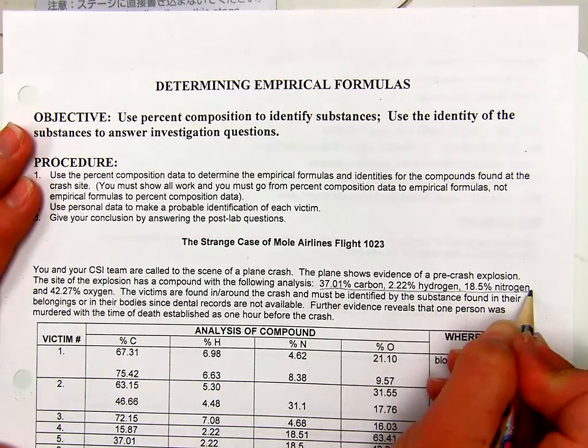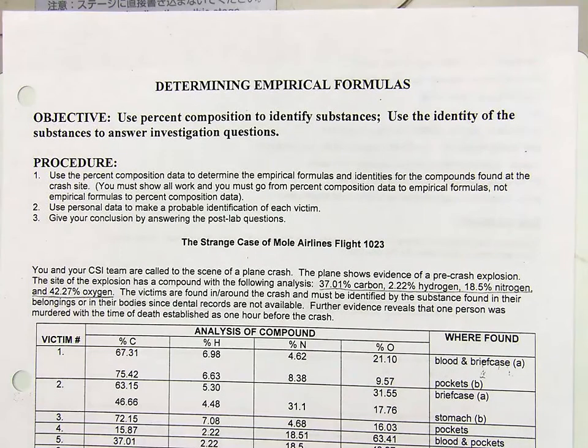So it gives us a percentage of every element found in this compound. Now there were people on this plane, and these people are now perished. It says the victims are found in and around the crash and must be identified by the substances found in their belongings or in their bodies, since dental records are not available. Further evidence also reveals that one person was actually murdered with the time of death established 1 hour before the crash. So your objective here is to use percent composition to identify these substances. So we're going to carry out, using empirical formula, those steps to identify the substances and also answer the investigative questions. What questions? Let's look.